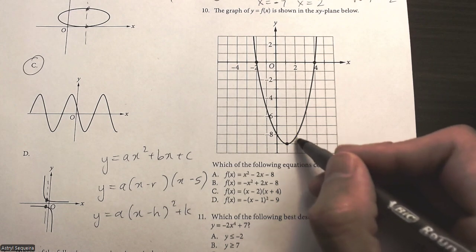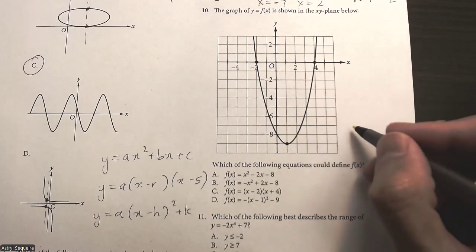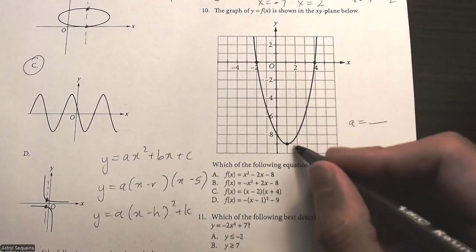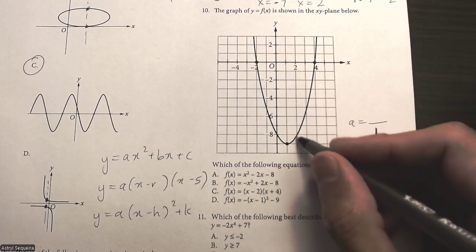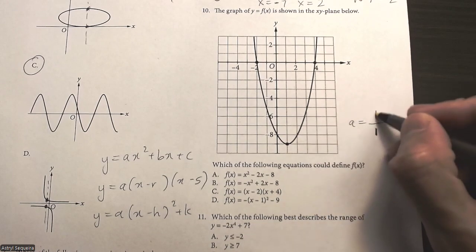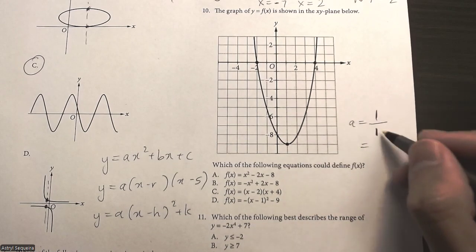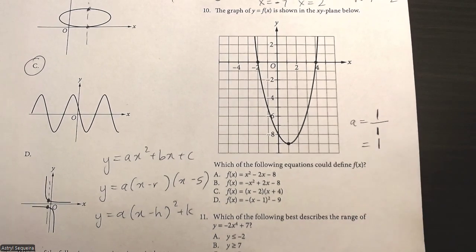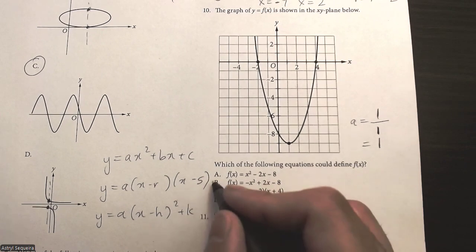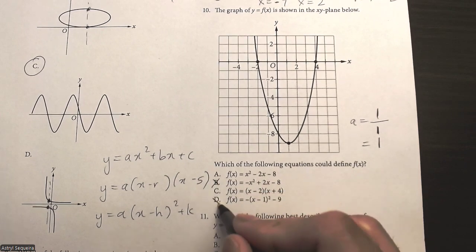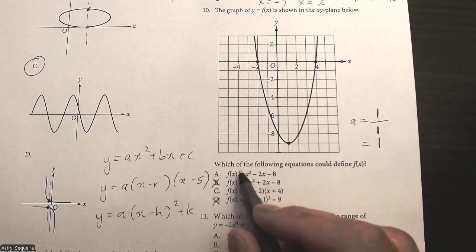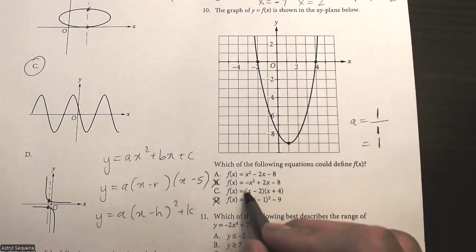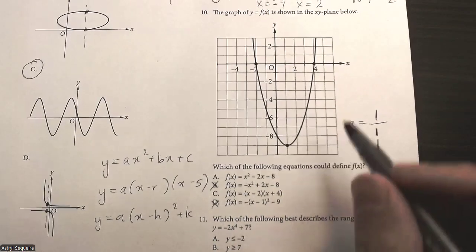So my run over here is just one. It's always going to be one for this. And then my rise could change for every question, but in this case it's one, which means my a value is just 1 over 1, which is 1. Now that I know the a value is 1, I can automatically rule out options B and D, because over there the a value is negative 1, which means my only possible solutions are A and C. A is in standard form, C is in factored form.